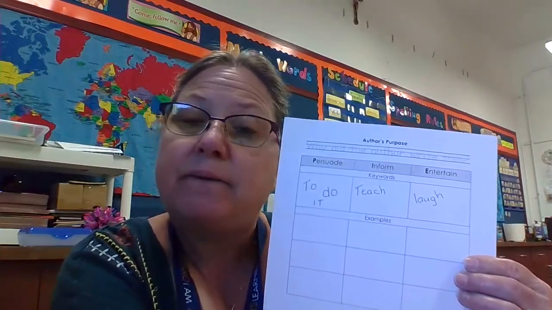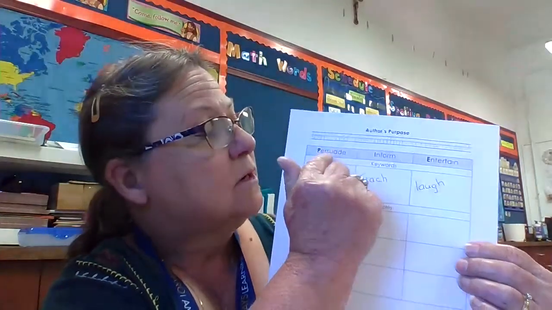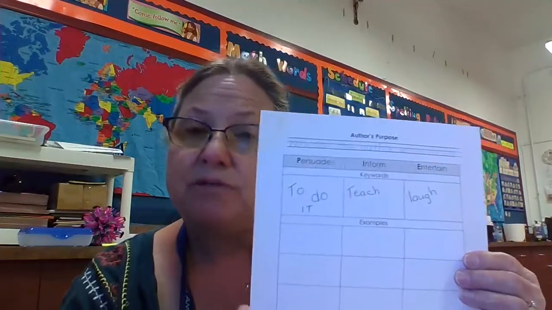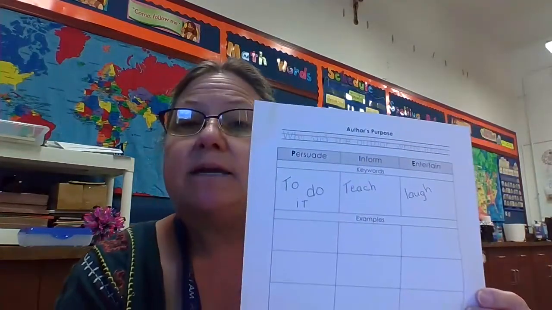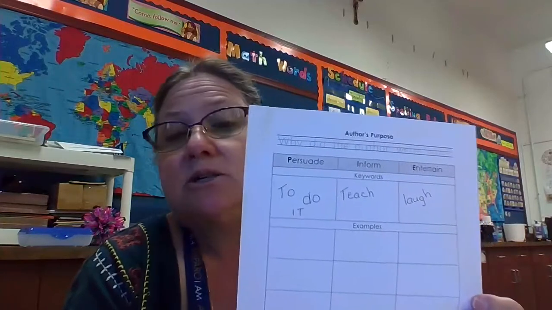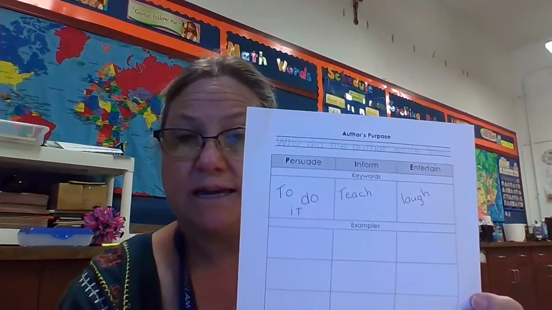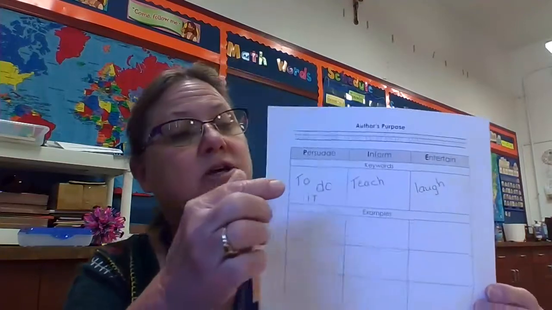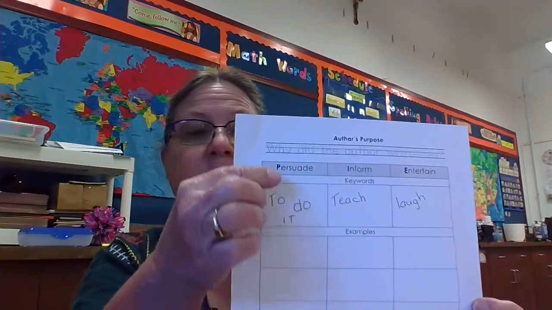P-I-E. And that P-I-E stands for persuade, inform, entertain. Okay? And readers use this to figure out why the author has written something. And writers use this to determine what they want to write. So, we're going to talk about persuade first, this P.